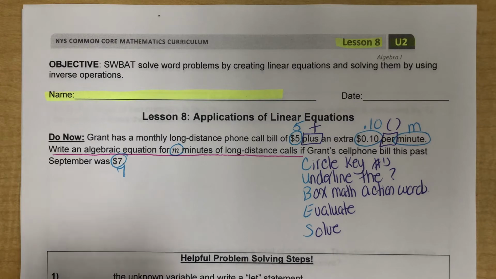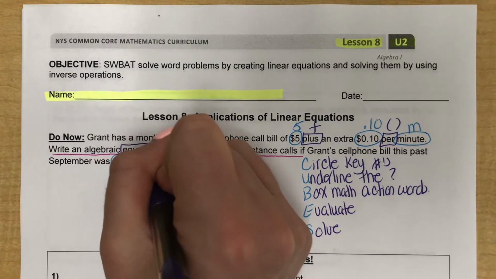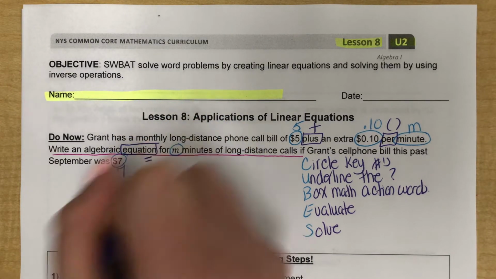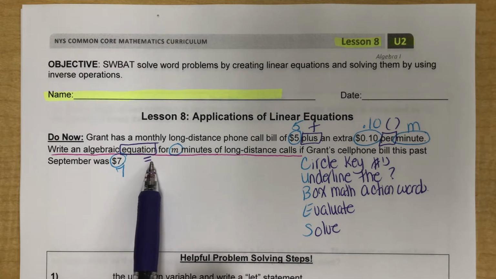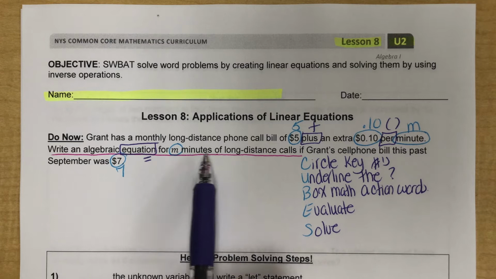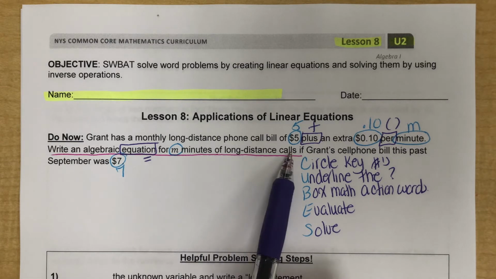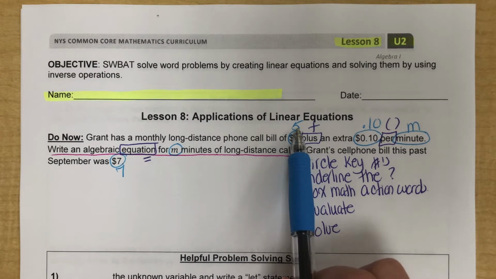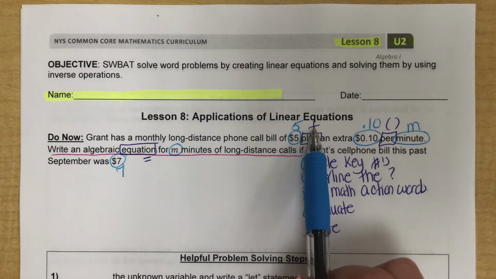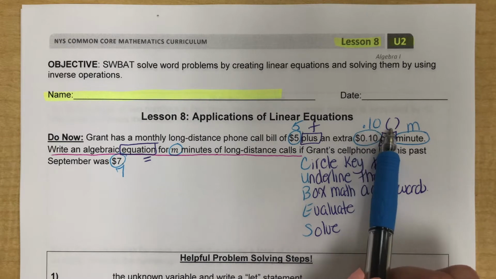Write an algebraic equation. Equations have equal signs, so I'm going to highlight that word equation and replace it with an equal. For m minutes of long distance phone calls, if Grant's cell phone bill was $7. So I think that's all the key words that I'm seeing here. So now I'm going to go ahead and put everything together. It's telling me that I'm going to take 5 and I'm going to add it to 10 cents times m.